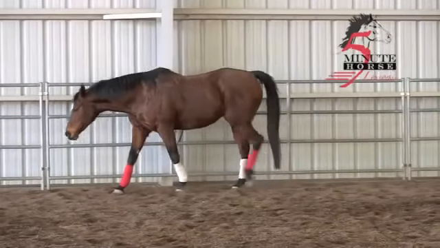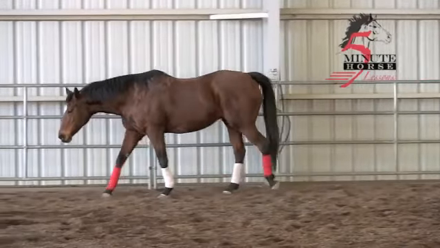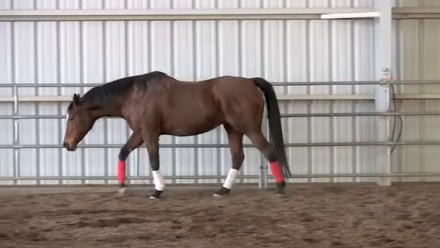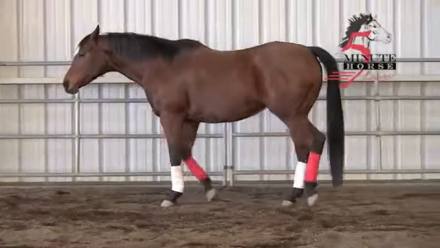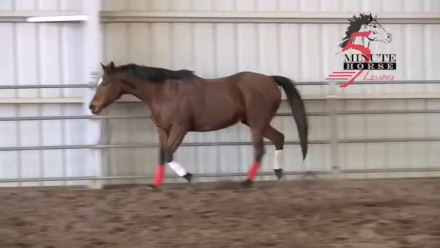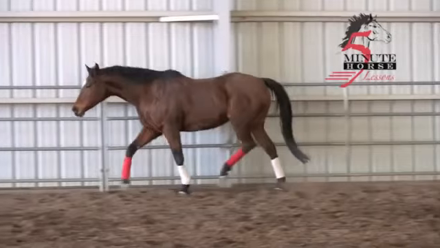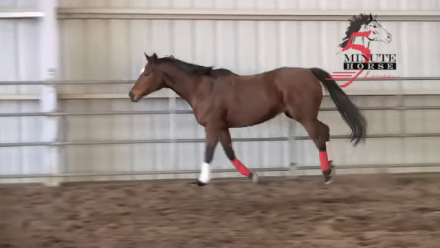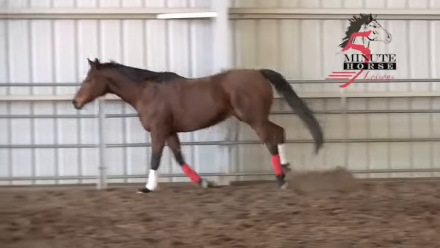So even at the walk, you can see how important this diagonal is to the balance and the gait of your horse. One last review. We've got our backup, white diagonal, red diagonal, white diagonal, red diagonal. At the trot, there's the red diagonal, and now the white diagonal. Red diagonal. At the lope, we've got our red diagonal and the completion step, strike step, diagonal, completion step.